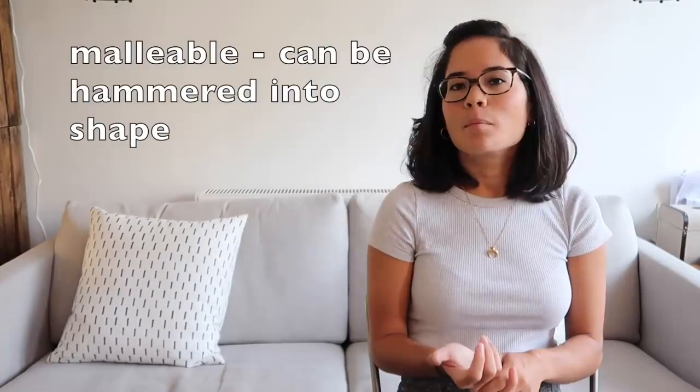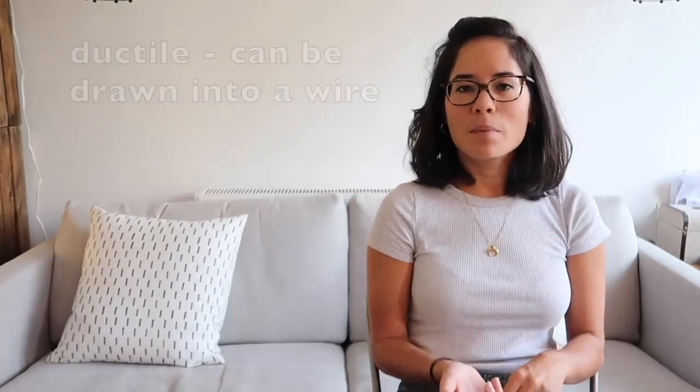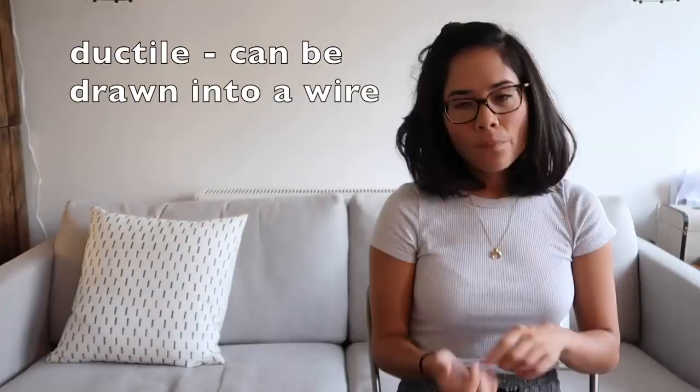So metals now, we're going to start by looking at their properties. So remember, metals have high melting and boiling points, they're good conductors of heat and electricity, they are shiny, they are sonorous, which means when you hit them they make a noise, they are malleable and ductile. So what does malleable and ductile mean? Well, malleable means that they can be hammered into shape, and ductile means they can be drawn into a wire.